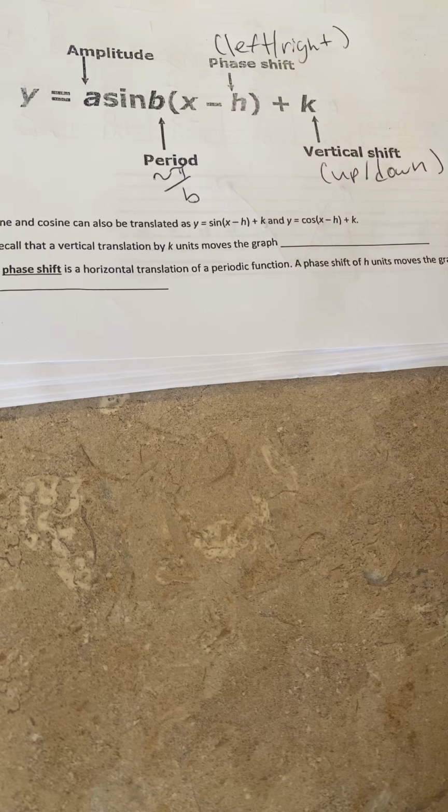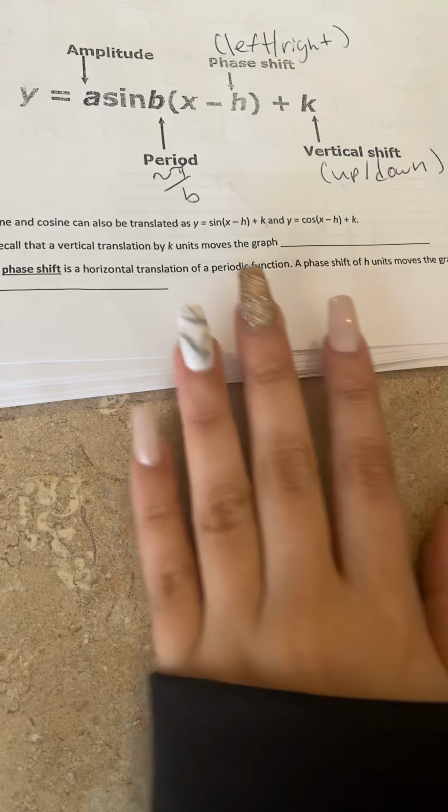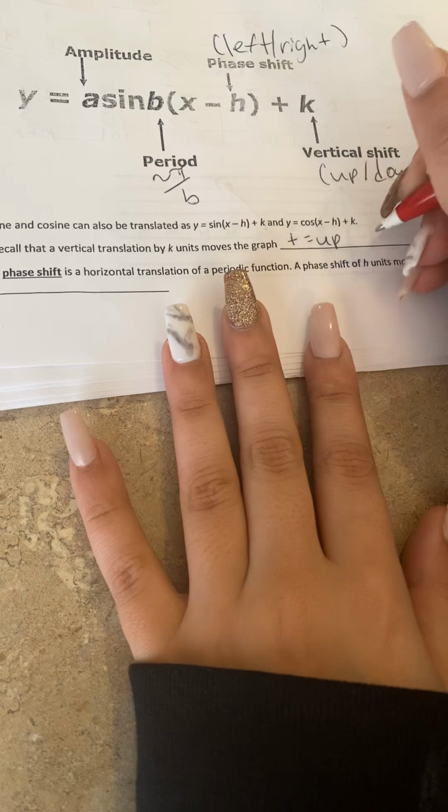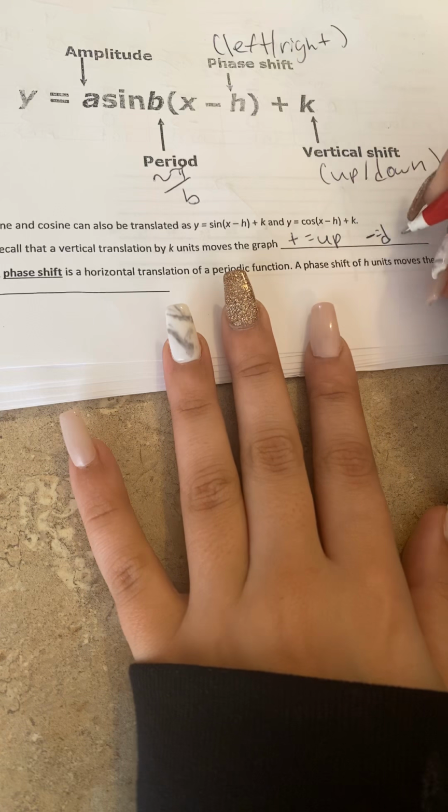So remember, a vertical transformation moves the graph up or down. If it's positive, that means we're going up. If it's negative, that means we're going down.